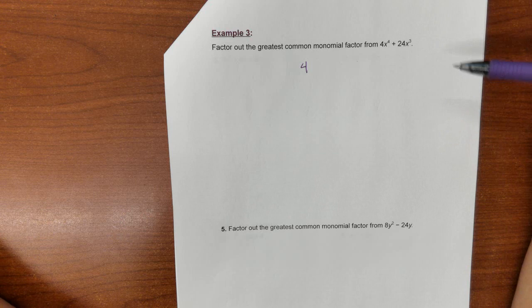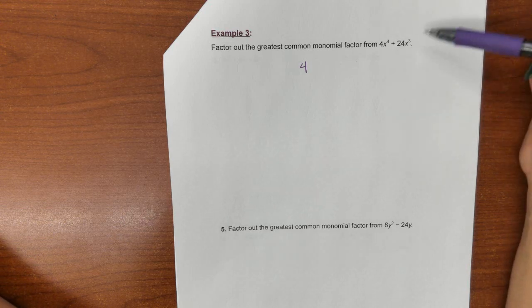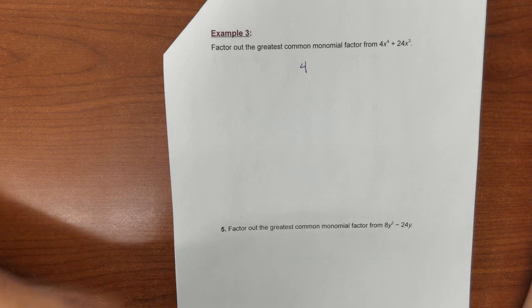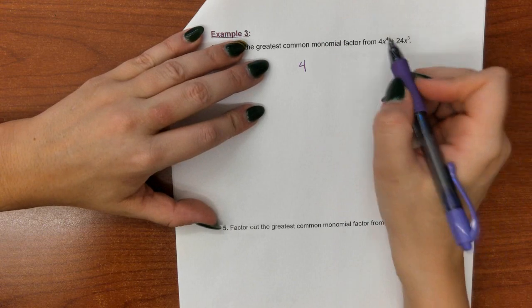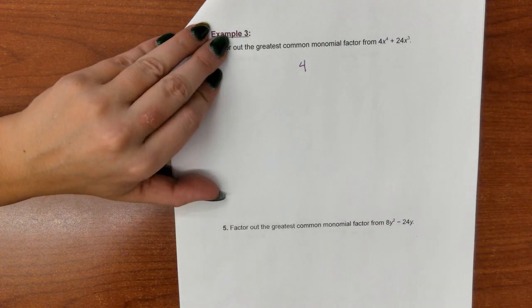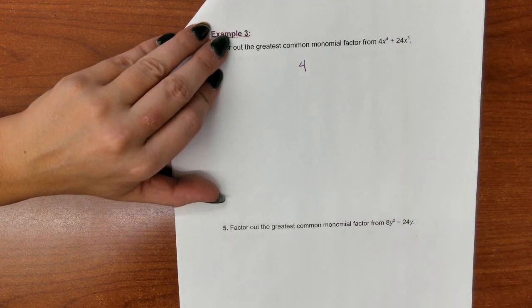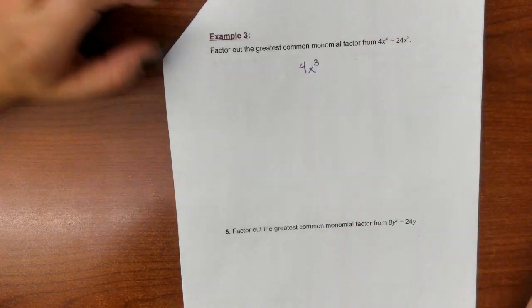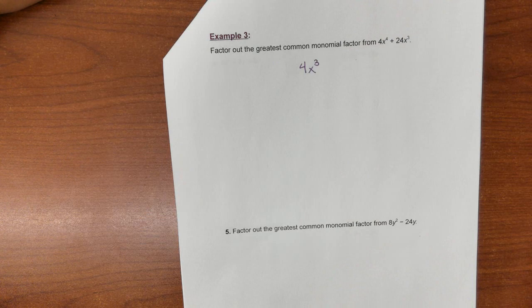If I've got 4 here and 3 here, how many can I take out of each one? What's the highest number I can take out of each one? It would be 3. I can take 3 x's out of 4 x's, and I can take all 3 x's out of the 3 x's here. So x cubed is going to be the greatest common factor for my variables.